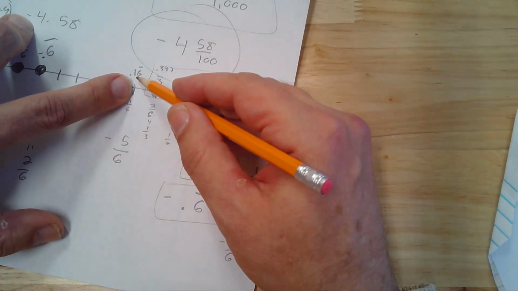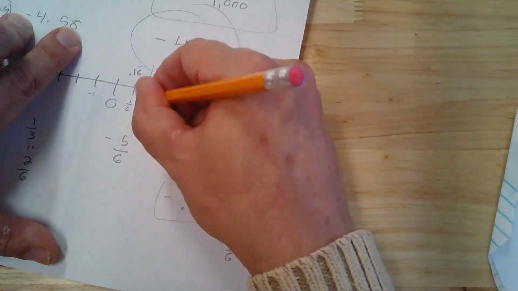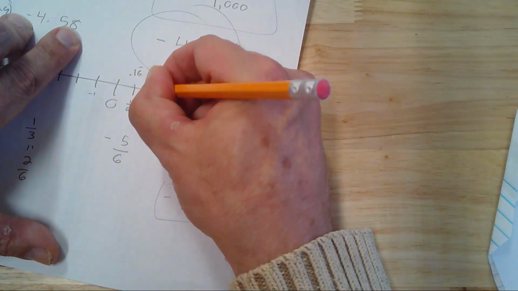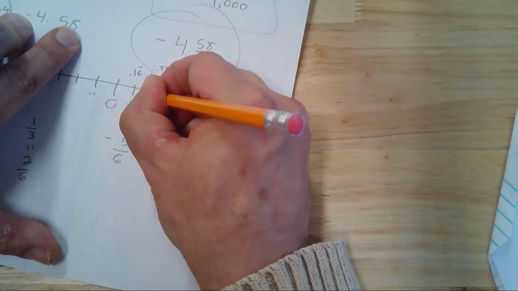0.25 is bigger than 0.16, but less. So how do I plot it there? I just go maybe somewhere in the middle, like that, right? Yeah. That's about where it would be.